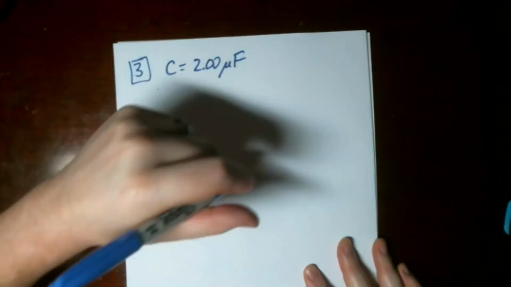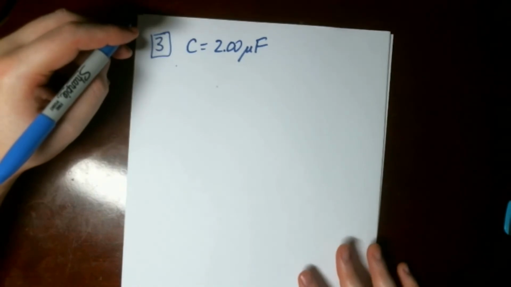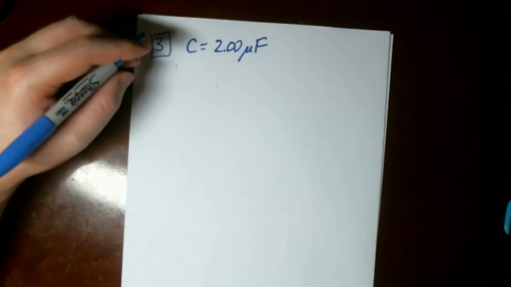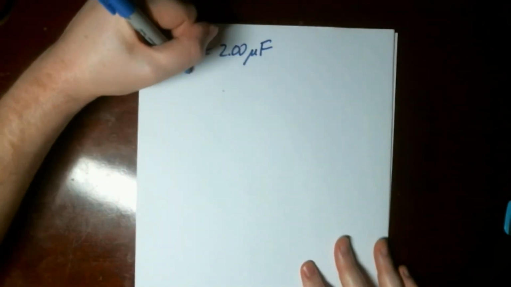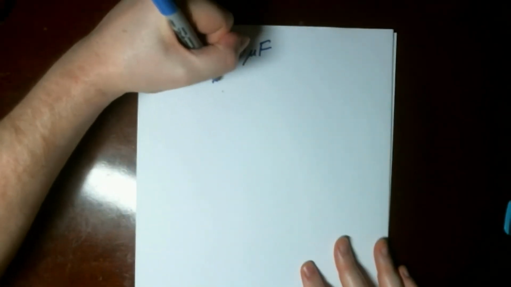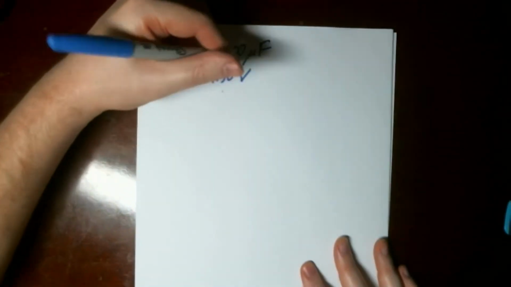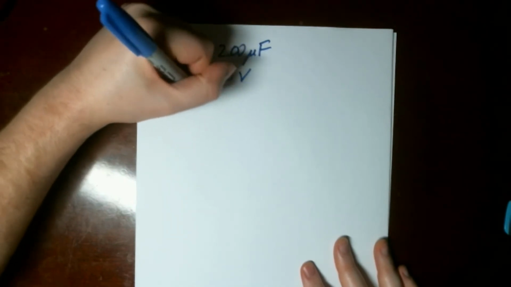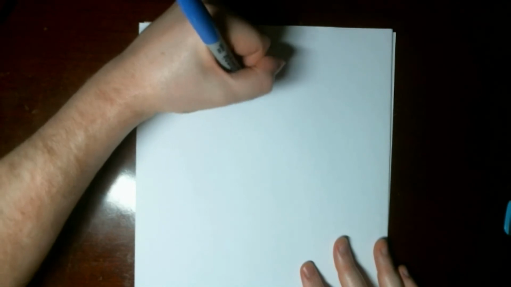And finally, number 3. So let's see. Number 3 tells us that in the lab, a student discharges a capacitor with a 2 microfarad capacitance by connecting it in series with a 1.5 volt AA battery and a 60,000 ohm resistor. So let's write those down. V equals 1.5 volts, and the resistance is 60,000 ohms, or 60 kilo ohms.